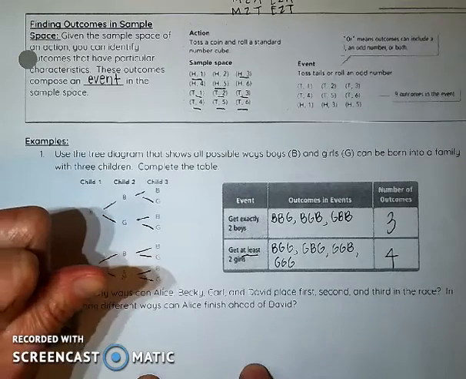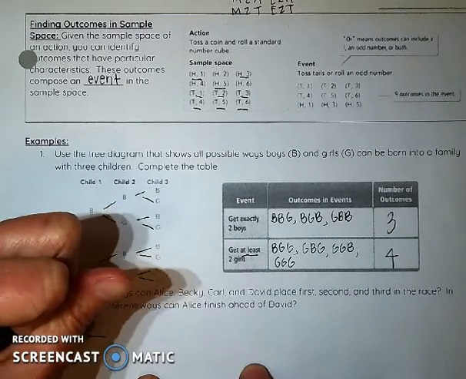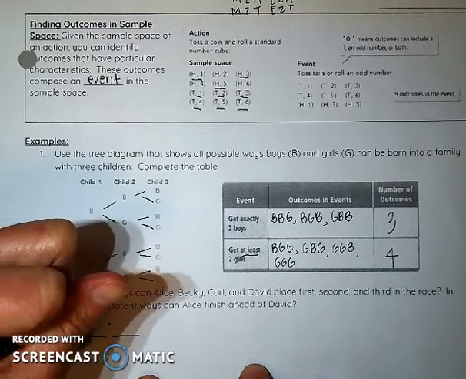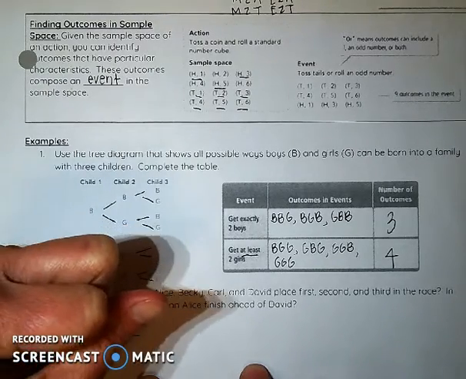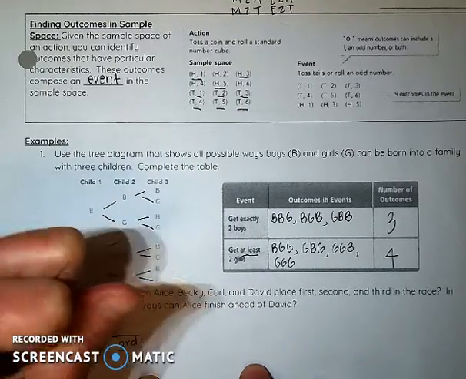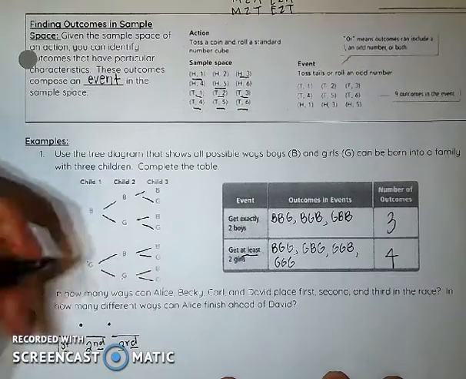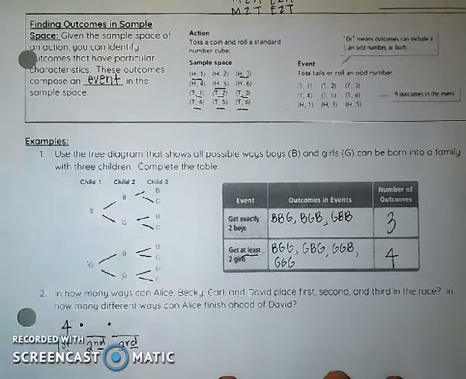And so I have kind of 3 things that I'm going to multiply. I need to choose somebody for first place, second place, and for third place. So that means I have 3 actions, or 3 steps in my action. And so first place, we see that we have 4 options. We could choose Alice, Becky, Carl, or David.